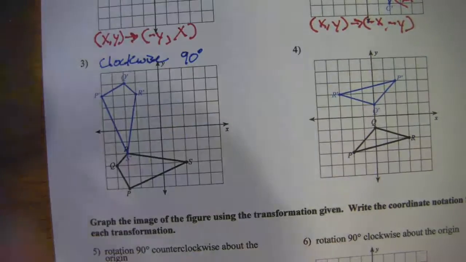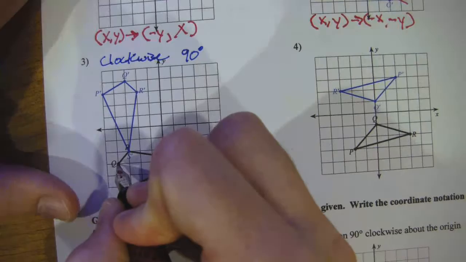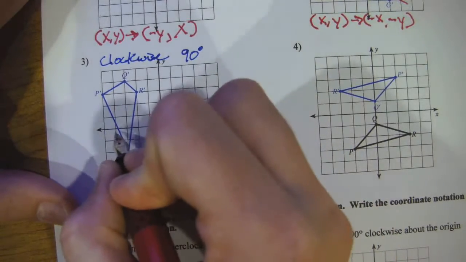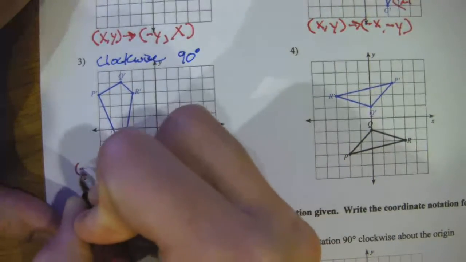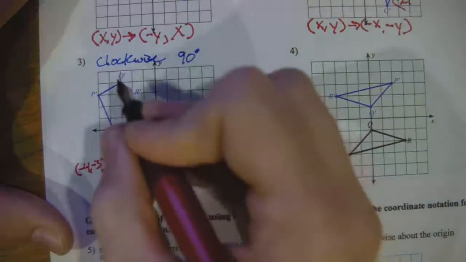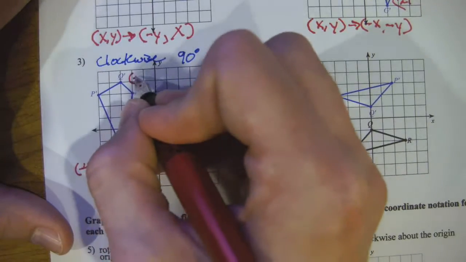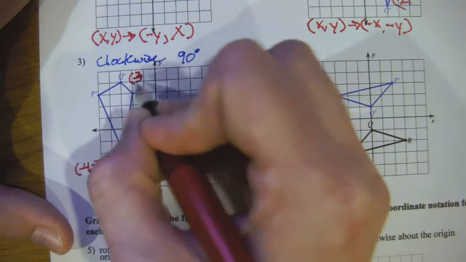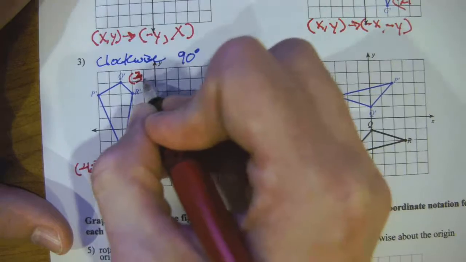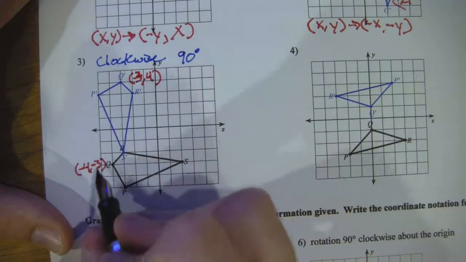And let's look at the coordinate notation. How does that work? I'm going to use Q just because we've been talking about it. So Q, the original pre-image, is at -4, -3. So let's write that down. -4, -3. All right. Q prime is at -3, +4. We'll take a look. The x's and y's traded places again.